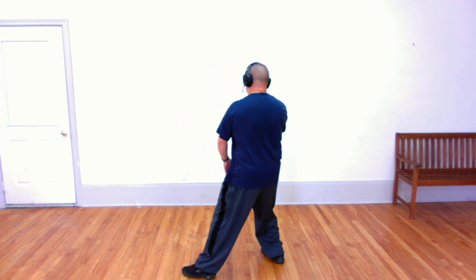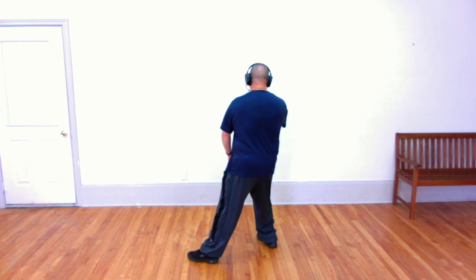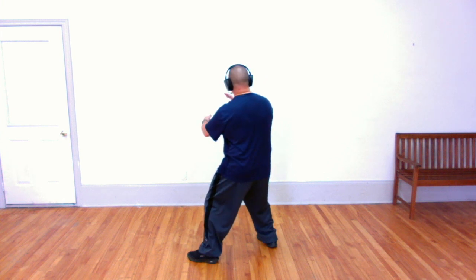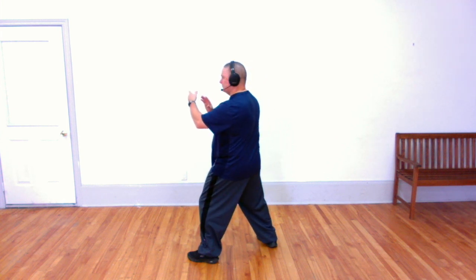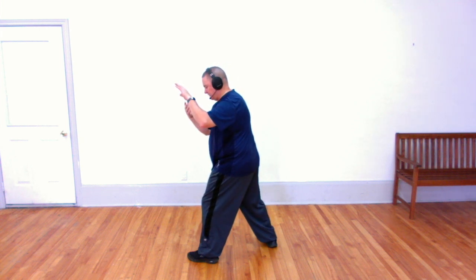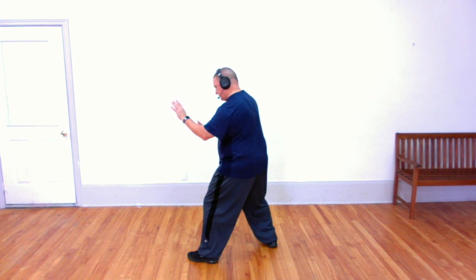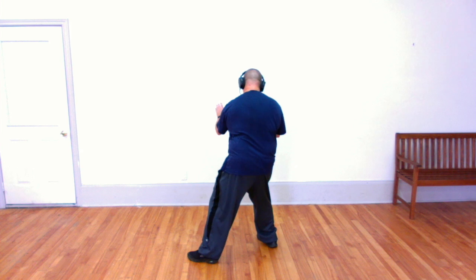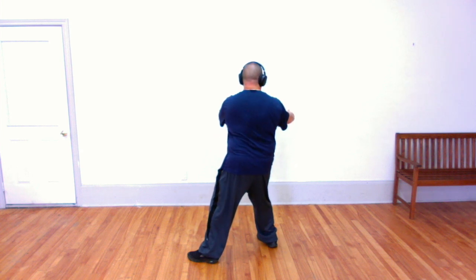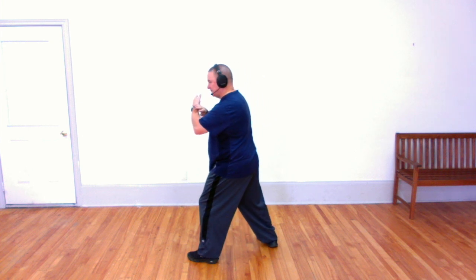Again from holding the ball, the left arm comes up, the right hand goes down, rotating around the centripetal geodesic. The right hand goes up, the left hand comes down, just a tiny little bit, rotating around the centripetal geodesic, and then cramming.